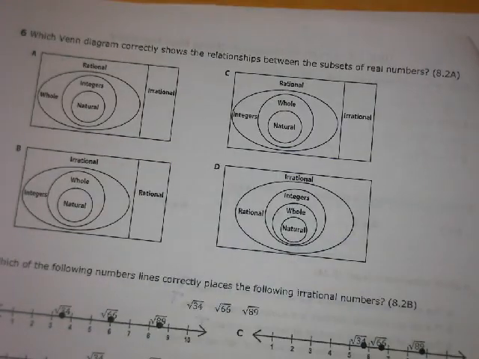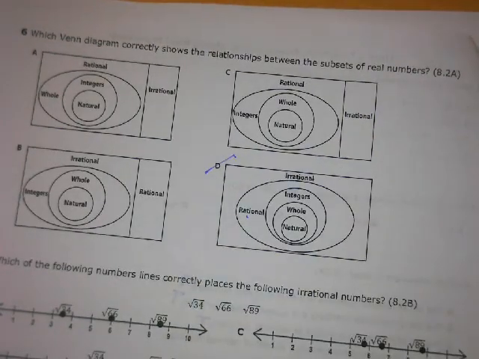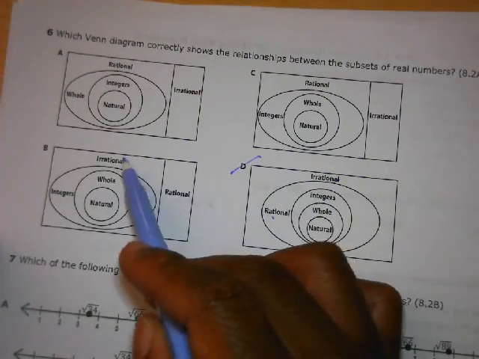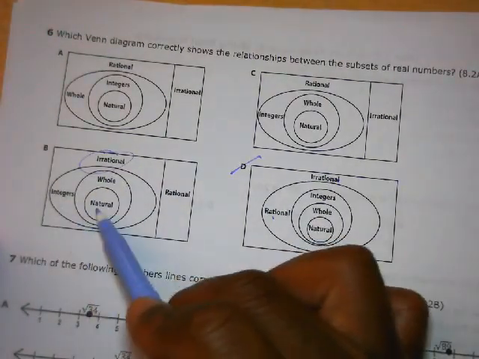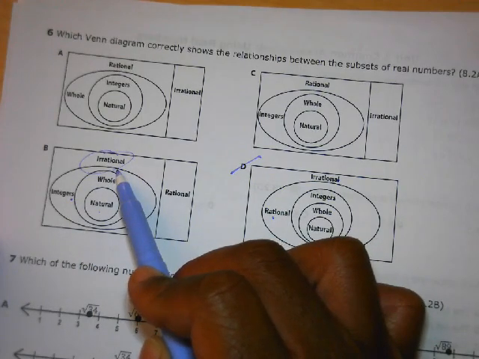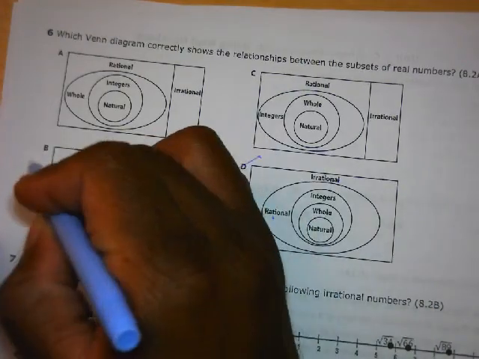Like D is wrong already because rational and irrational are in the same box, and that can't be the case. And so it's either A, C, or B. B is wrong because it has natural, whole, and integers as subsets of irrational numbers. They're subsets of rational numbers. Therefore, B can't be the correct answer.